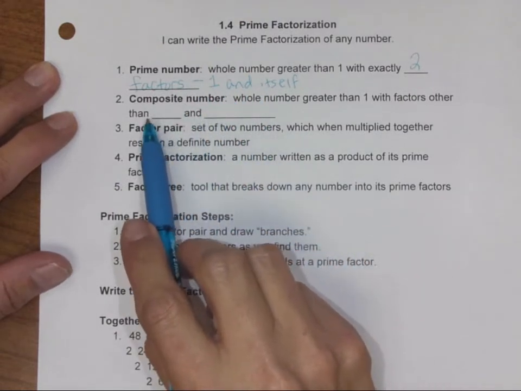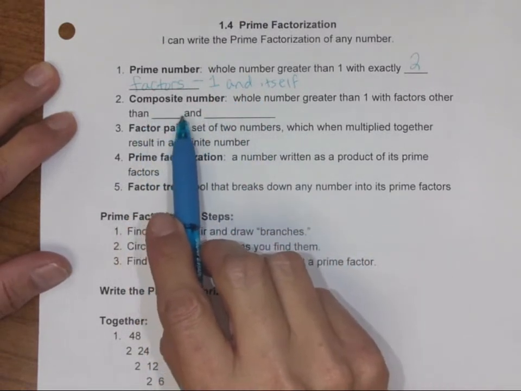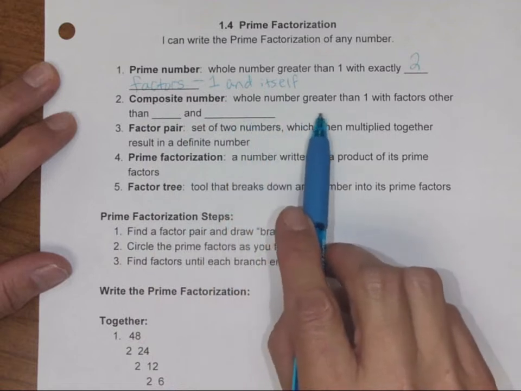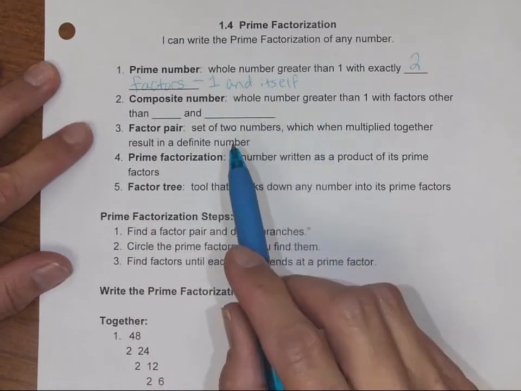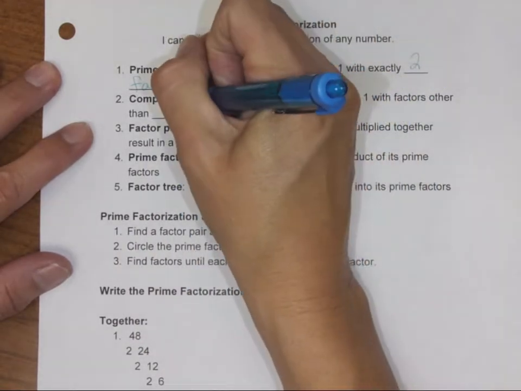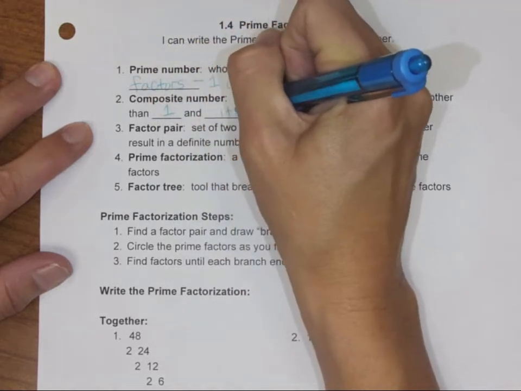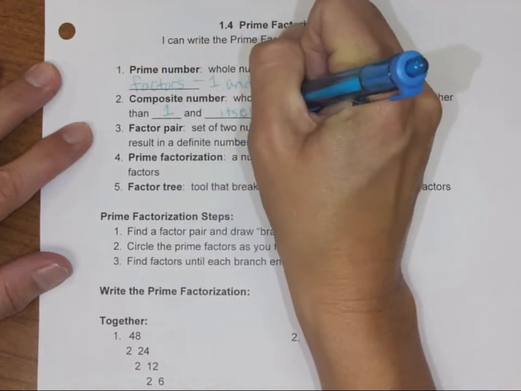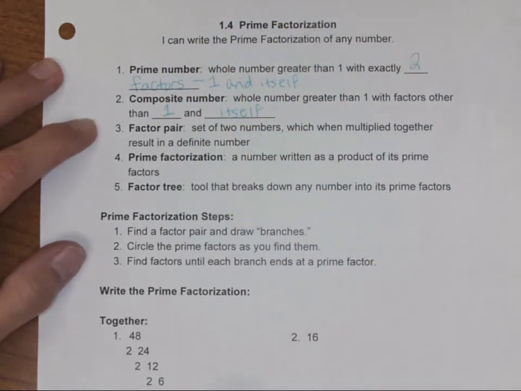Okay, and then the definition of a composite number is a whole number greater than 1 with factors other than 1 and itself. So composite numbers have more. They're also greater than 1. And they have other factors more than just 1 and itself.